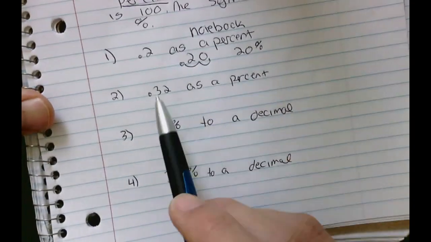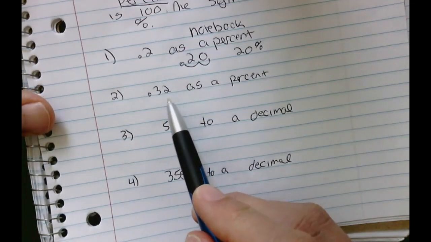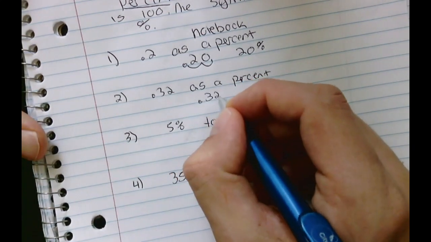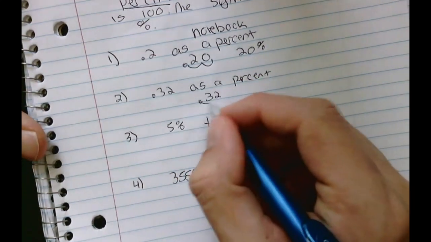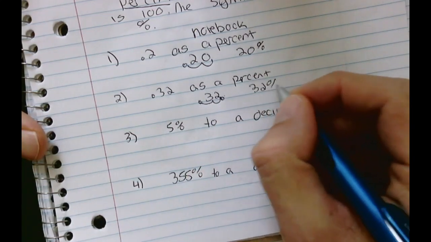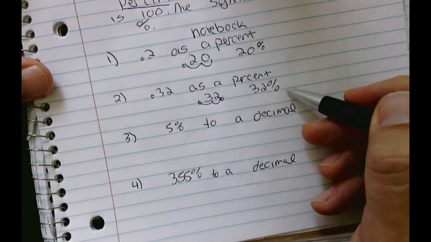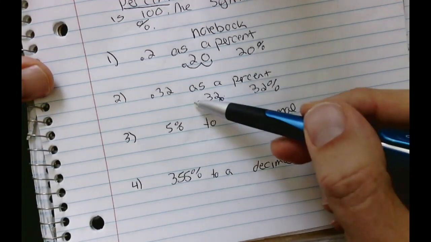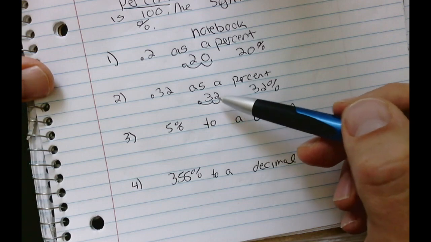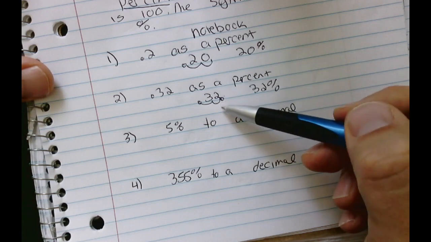Let's try another one where we convert a decimal to a percent. 0.32 as a percentage. Just move the decimal 2 places to the right. Then add a percentage sign. Again, the reason why we move it 2 places to the right is because it's per 100, multiplying.